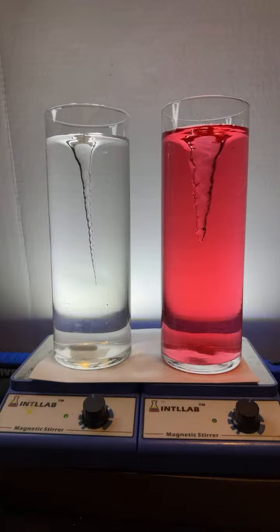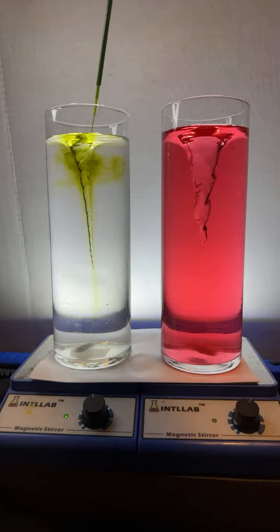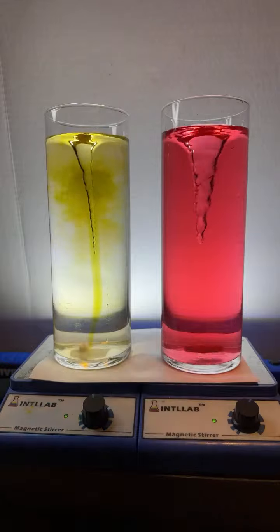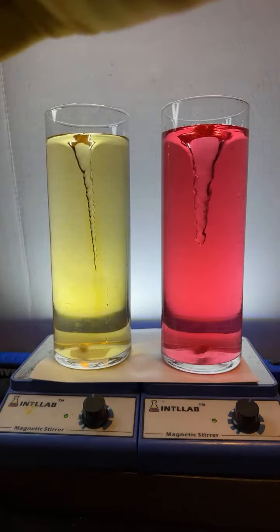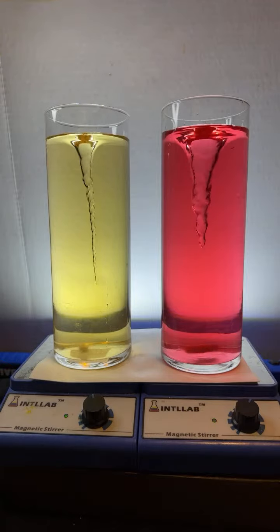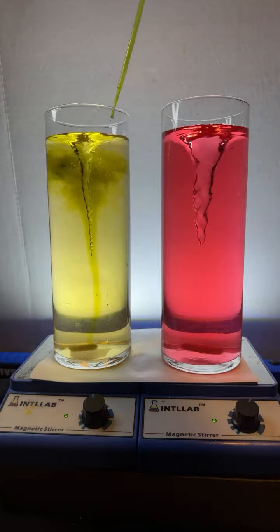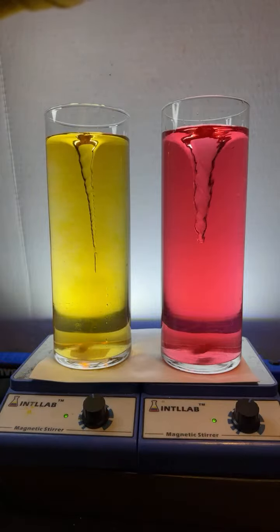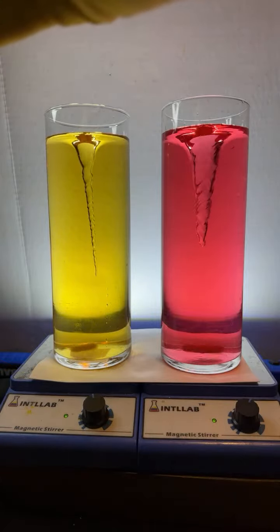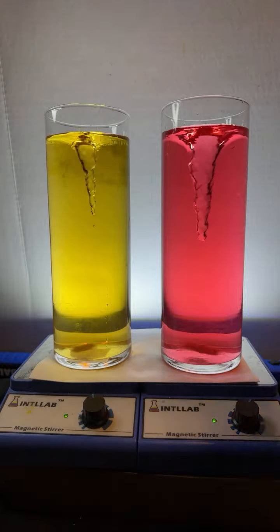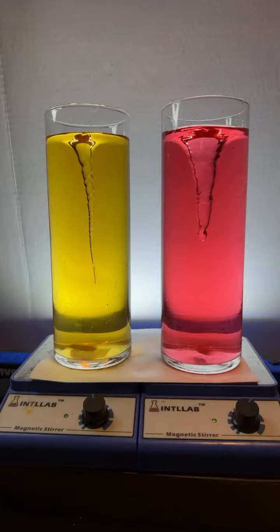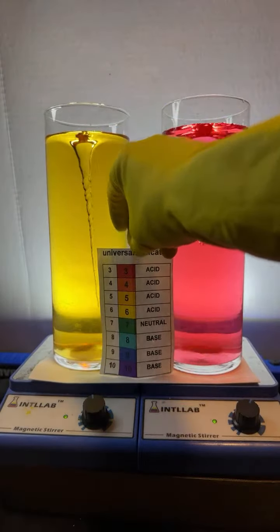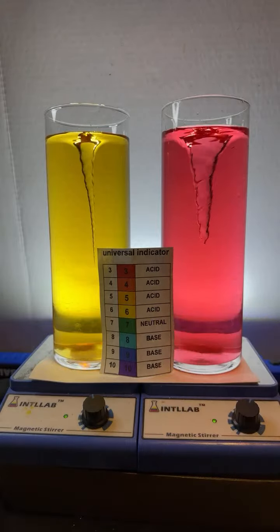Okay. All right, here we go. I'm going to add some universal indicator over here on the left. Universal indicator is a mixture of chemicals that changes color depending upon pH. And pH is just a description of how acidic or basic something is. So over here on the left, we see that the color is yellow. And that tells me, hey, let's get our pH scale up there with the colors. The yellow color tells me in this flask on the left, the pH is 6, which is just slightly acid.